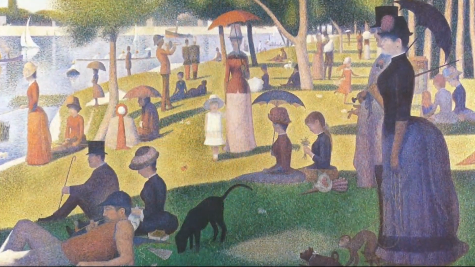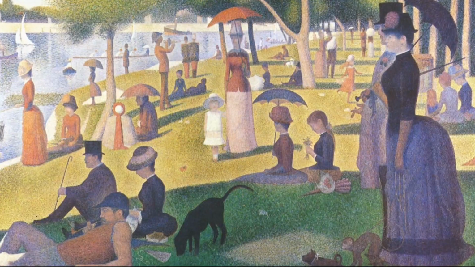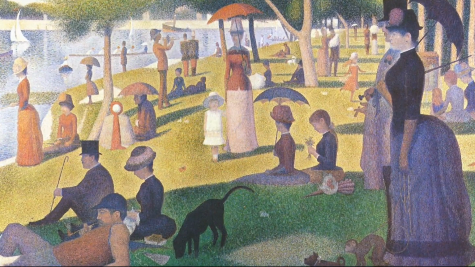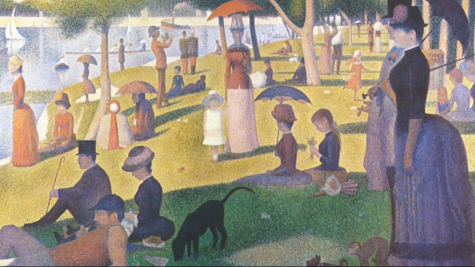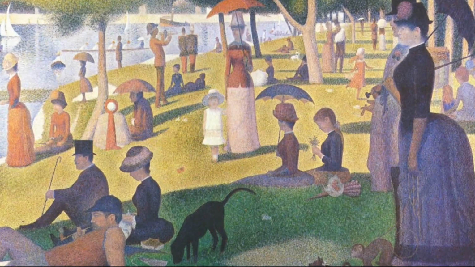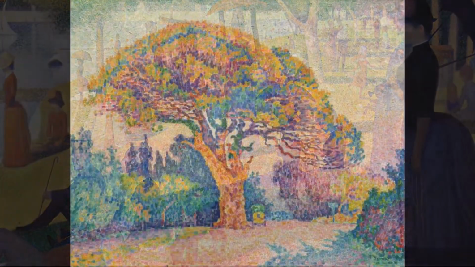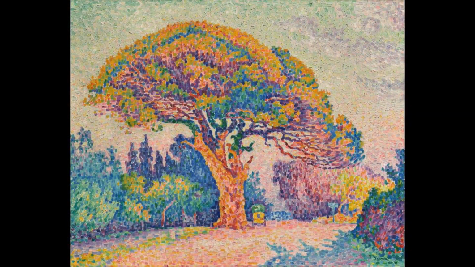The most famous example of the new method was the painting A Sunday Afternoon on the island of La Grande Jatte, where almost the entire surface is made up of thousands of colored dots. And it was Paul Signac who completed and perfected this movement.